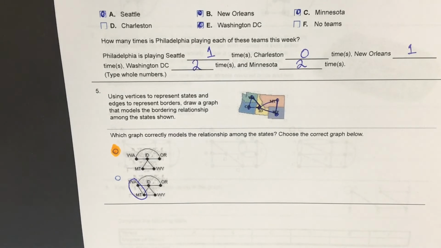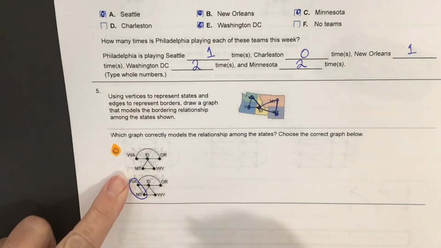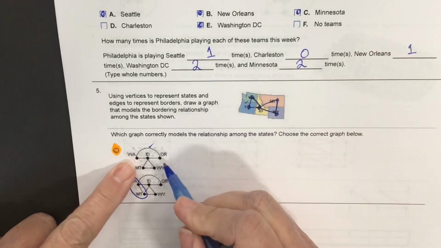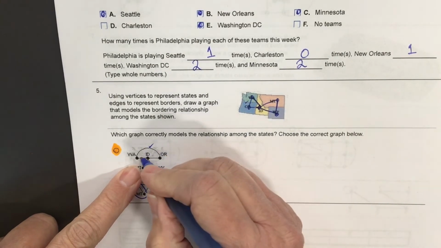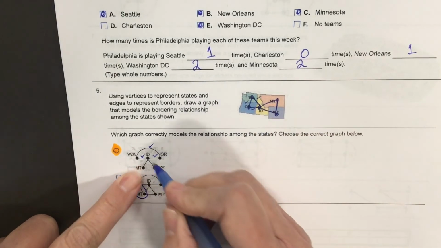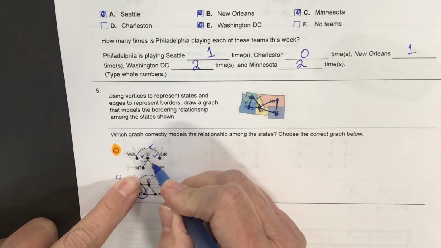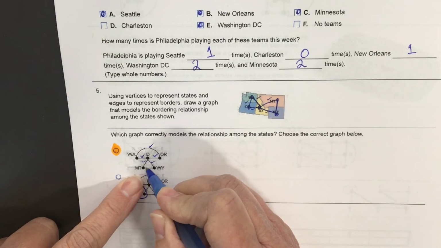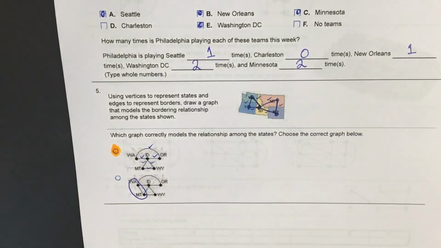You can double check that. Washington to Oregon, I got that one. Idaho to Washington, Idaho to Oregon, Idaho to Montana, Idaho to Wyoming. Montana to Wyoming is the first one.